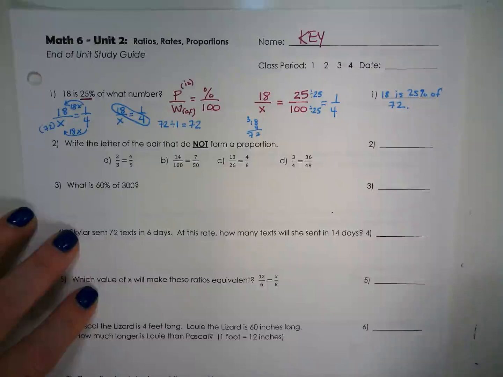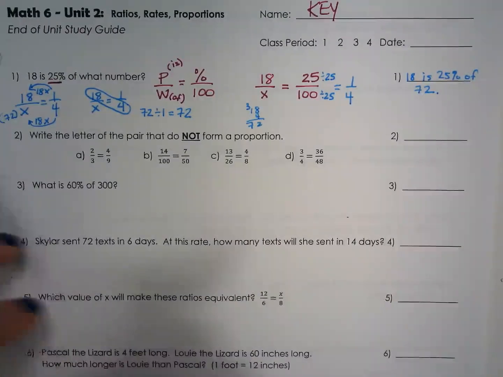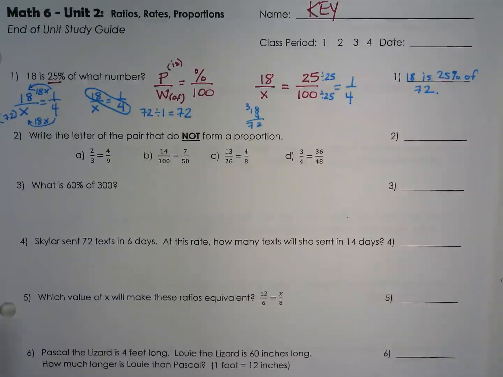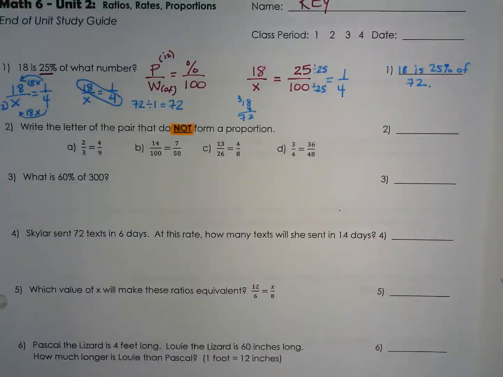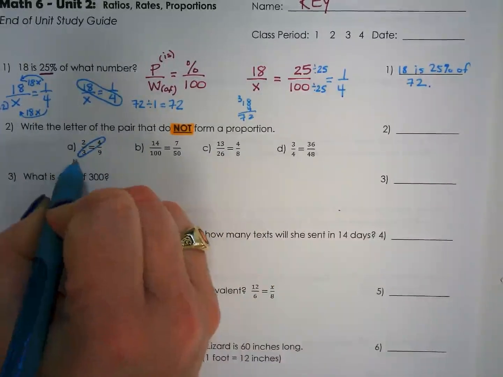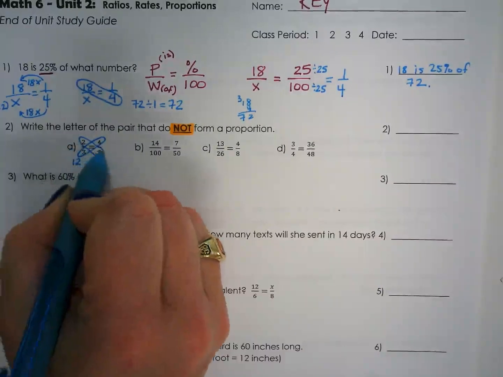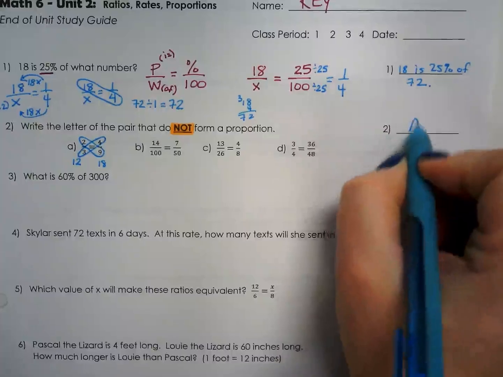Let me zoom in just a little bit so you can see these ratios a little bit better. In question number 2, it asks you to write the letter of the pair that do not, this is a big one, do not form a proportion. We're looking for the ones that don't work. There's a couple of different methods that we talked about to determine whether or not a set of ratios was in proportion, one of which was cross-multiplying. So if we multiply here, we get what? 12. And here, we get 18. Since those numbers are not equal, this is not a proportion, and the answer is going to be A.